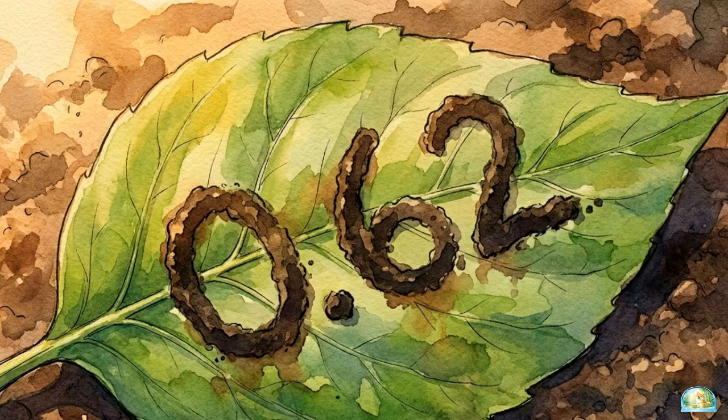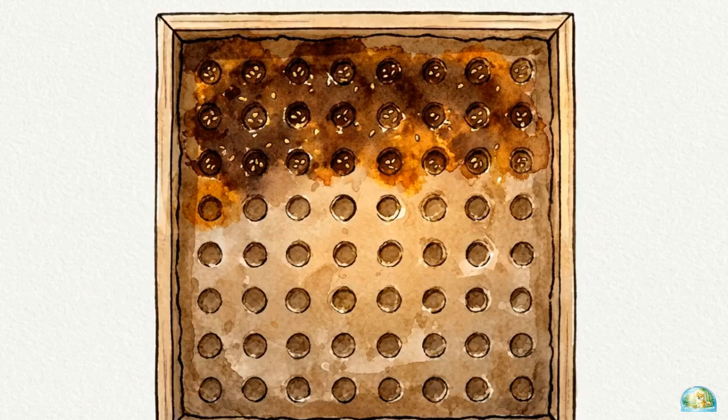To accurately represent a hundredth, you absolutely must use 2 digits after the decimal point. Let's see what happens when Pip completely fills exactly 3 whole rows of that large 100-hole bed. That generates the fraction 30 hundredths, or 0.30.